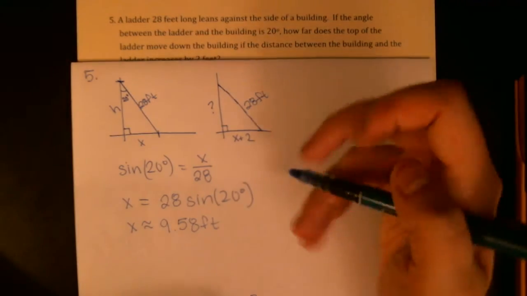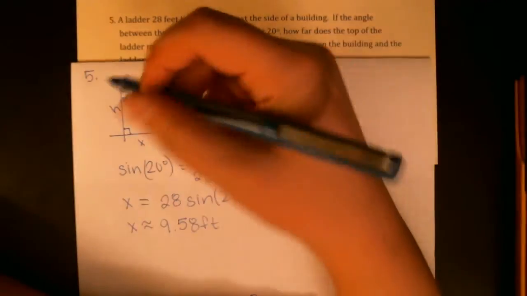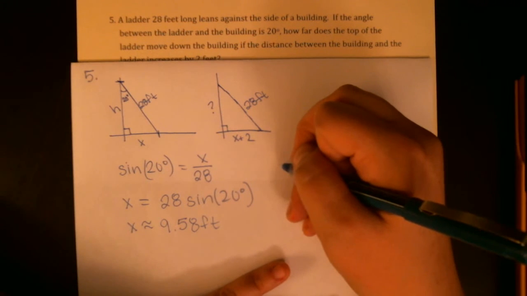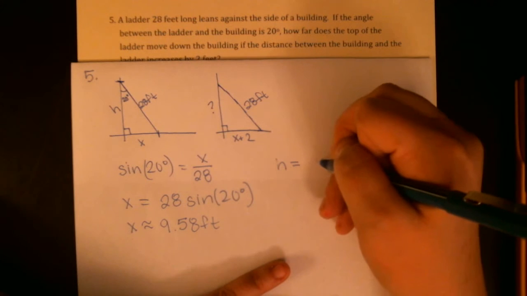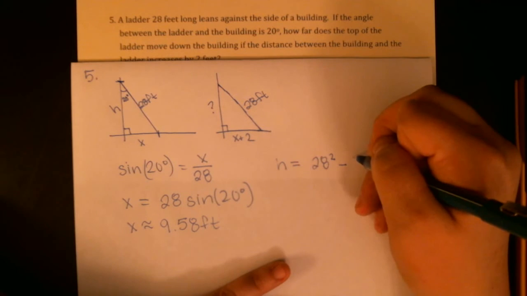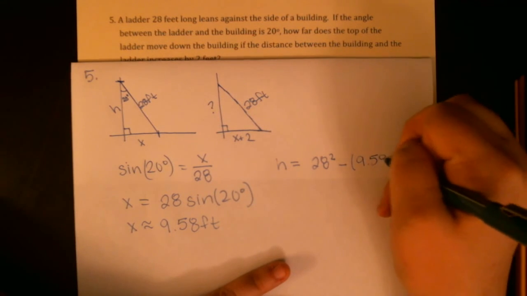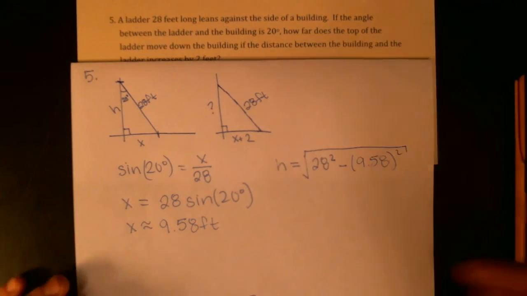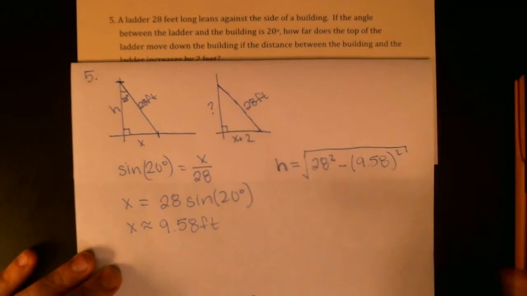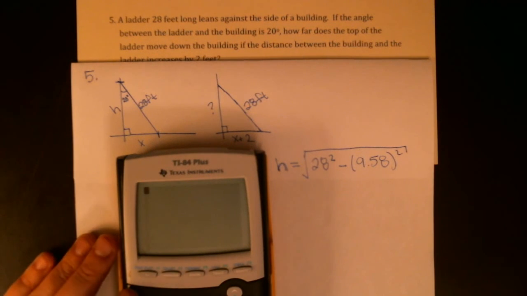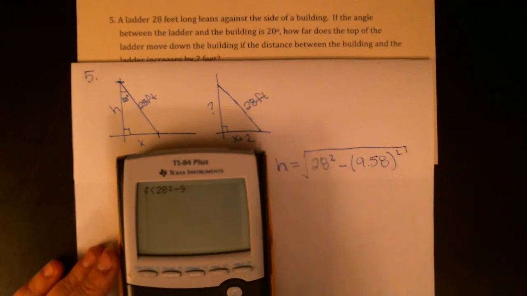So I'm going to run through a Pythagorean theorem just to mix it up a little bit, but it would be fine as well to use a cosine. Okay, so if we're looking for side h, we should be taking the hypotenuse squared, and subtracting the other leg, x, squared, and then square rooting. So again, I encourage you to try and jump straight to the final version of the Pythagorean theorem. Okay, so I want the square root of 28 squared minus 9.58 squared.